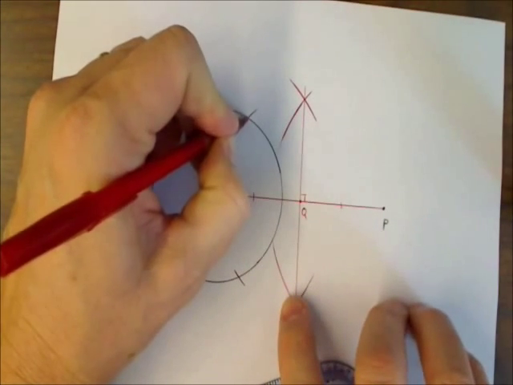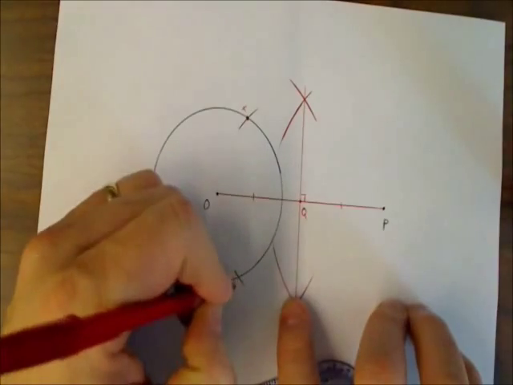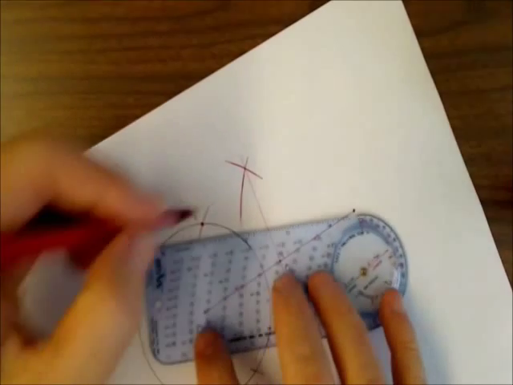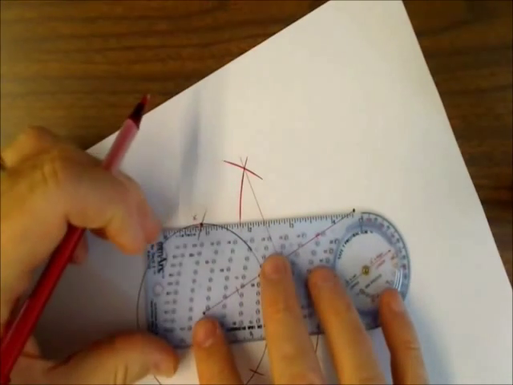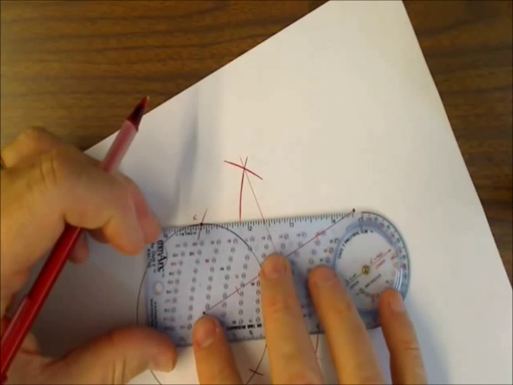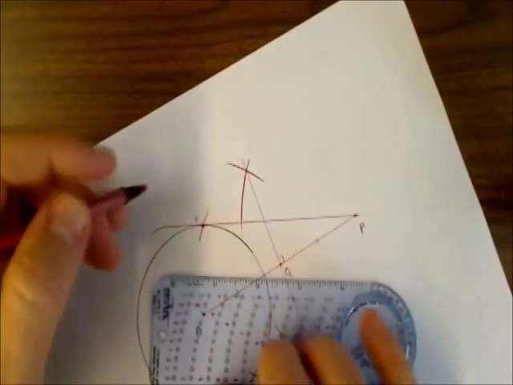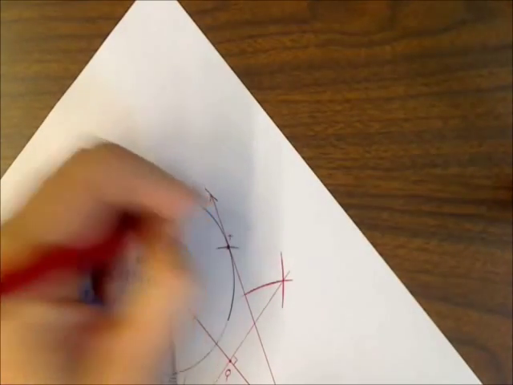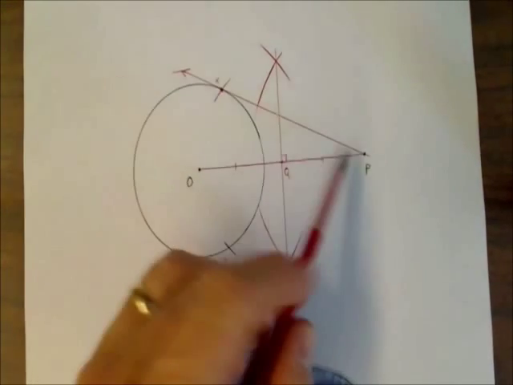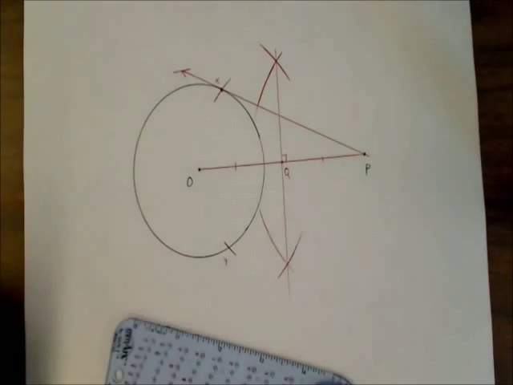Instead, I'm going to look at where that arc intersected my circle. I'll call that X, and I'll call this one Y down here. It turns out that at this point, if I connect point P to point X, that will be the tangent. So I draw the line. That was kind of a funny thing to have happen. And you can see that the line that goes through P and X is tangent to the circle.